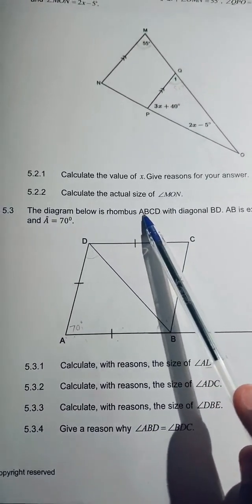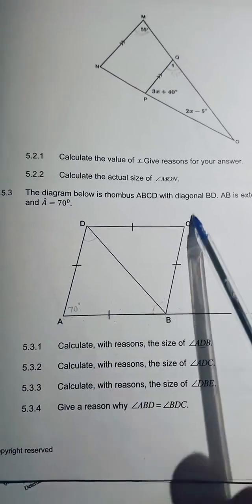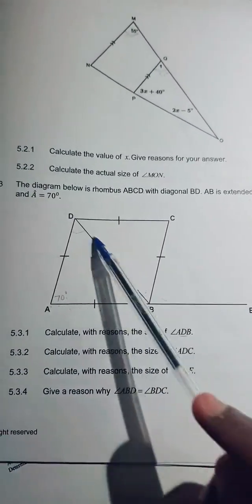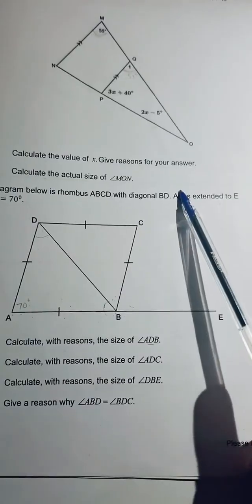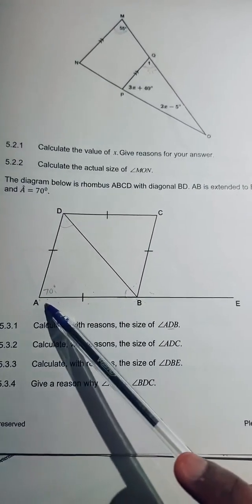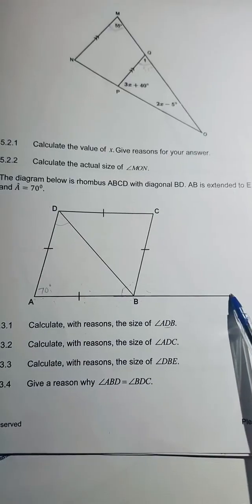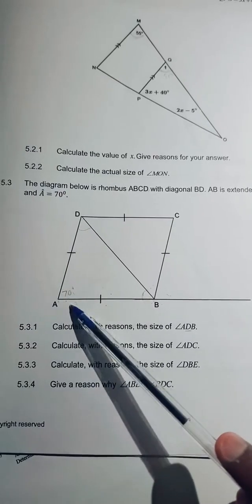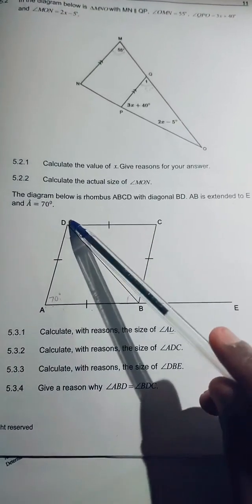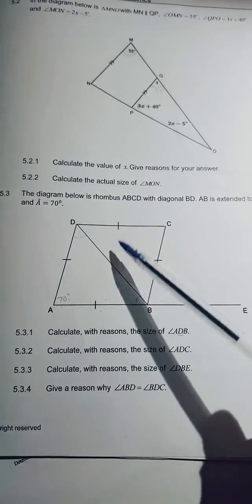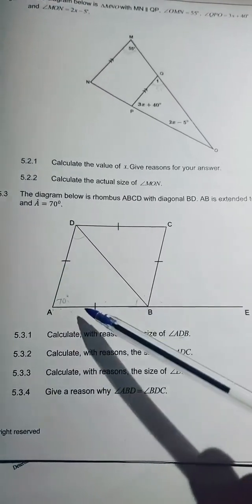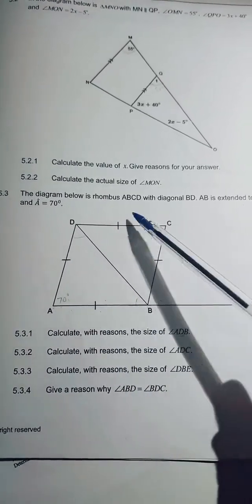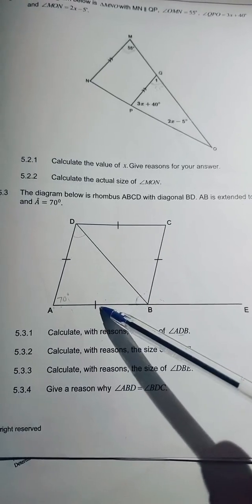The diagram below is a rhombus. So we have ABCD, which is a rhombus with diagonal BD. We are told that AB is extended to E, and that angle A is 70 degrees, which is this angle. Now, if you look at the markings on the diagram, these 1, 2, 3, 4 markings indicate that the sides of this rhombus are equal. That's very important to know.